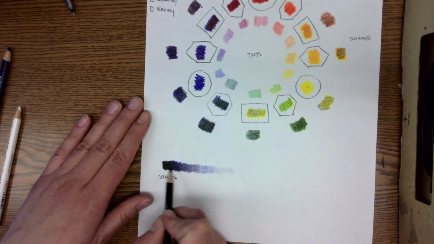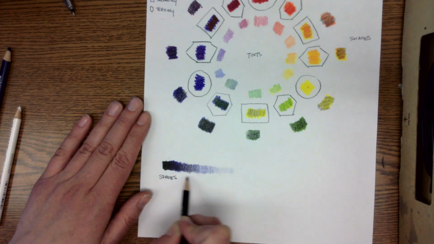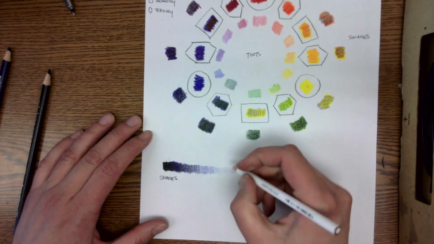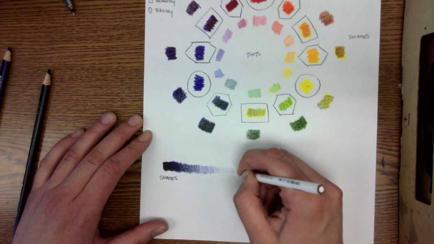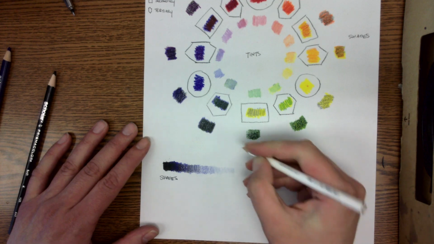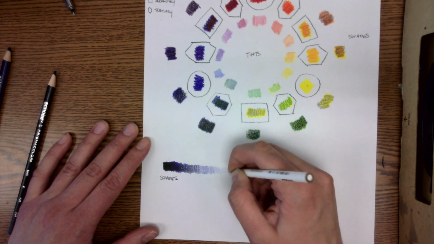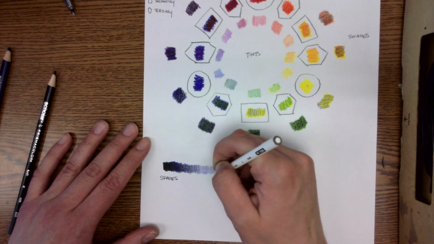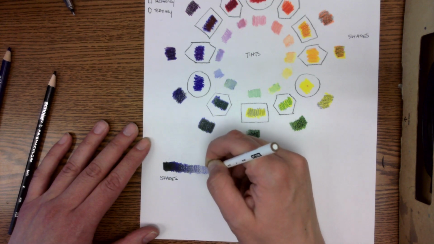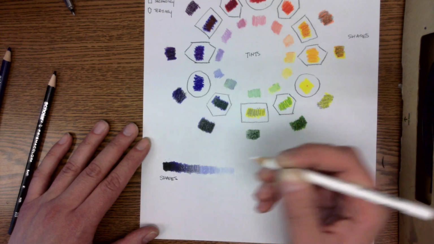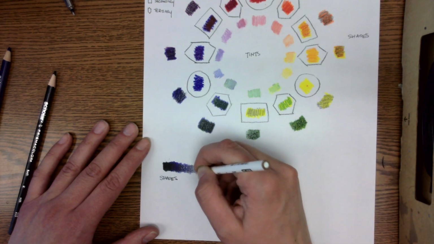And what's happening is you're creating shades of the color. We're going to do the same thing with white to create tints of the color. So I'm going to make a little swatch of white, even though it's kind of hard to see on the white paper. And then I'm going to continue to add a lot of pressure until I get closer and closer to the middle where I'm releasing pressure, and it's just a lighter tint, or like a darker, I guess rather, a darker tint of that color.